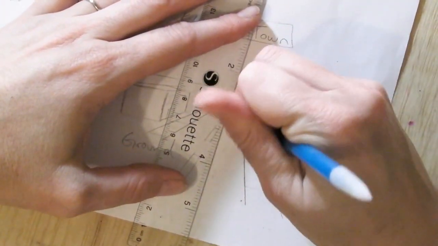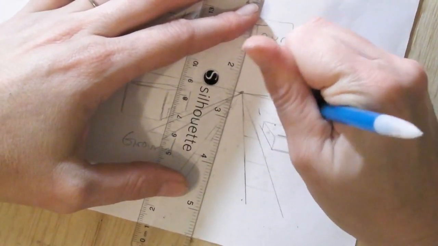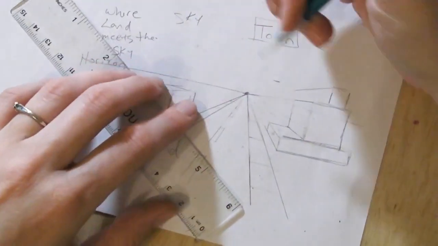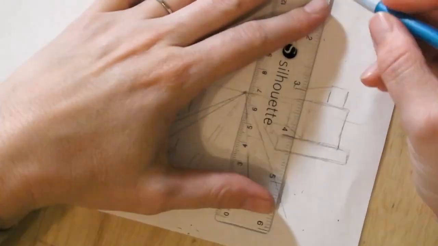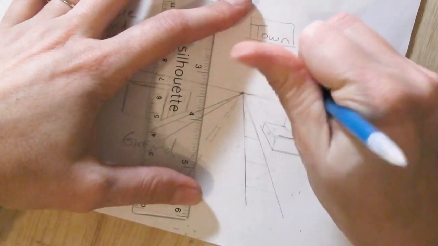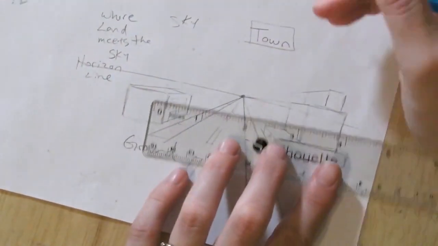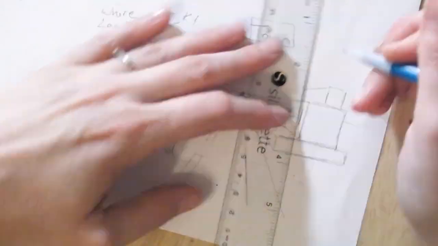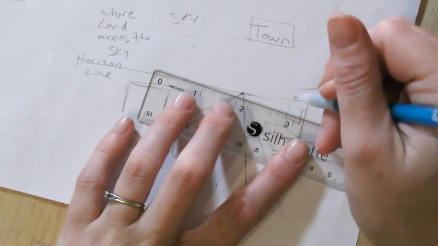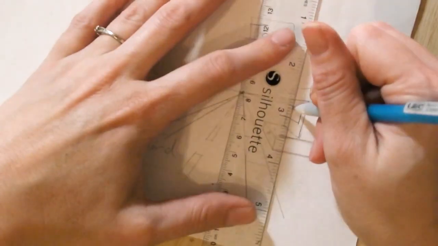I'm erasing all the inside lines. And then again, I'm going to put the windows and the doors. The upper and lower of the windows need to go to the vanishing point. You can't just draw a box on there.